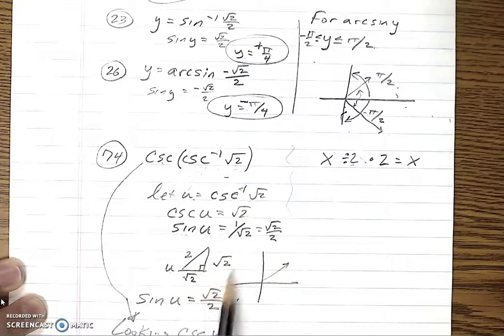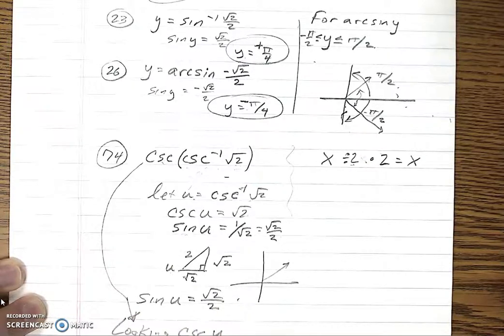We've created the triangle that allows us to do that, and we know what the sine is. And so the cosecant of u is just the reciprocal of that, which is going to be 2 over the square root of 2, rationalize, and you get the square root of 2.